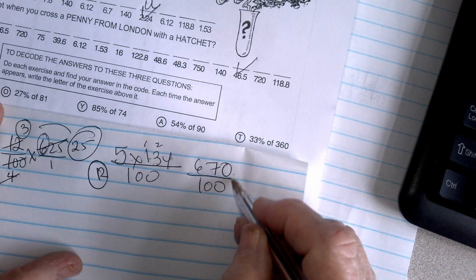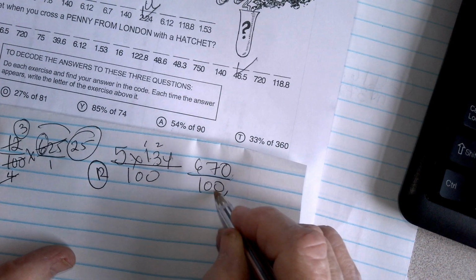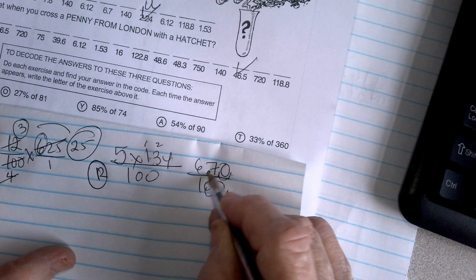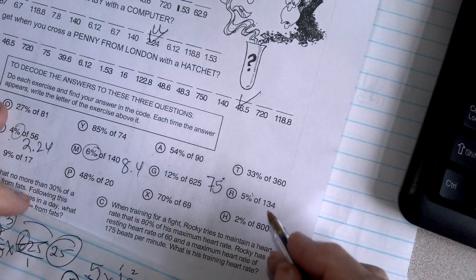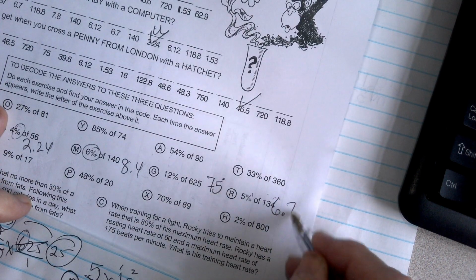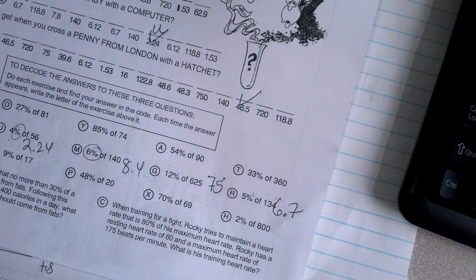So 1, 2, 1, 2, and it is 6.7. I know why I'm doing you. That was the one.